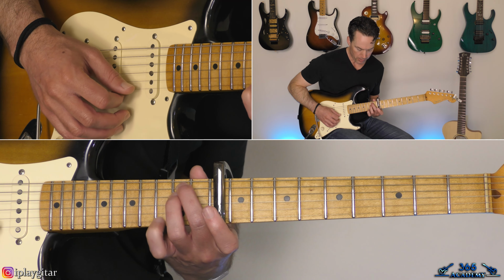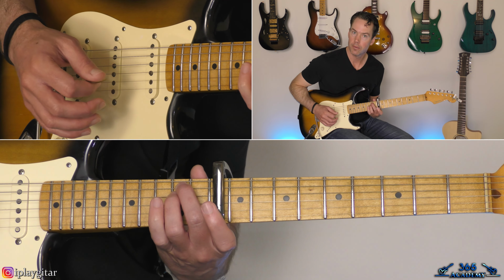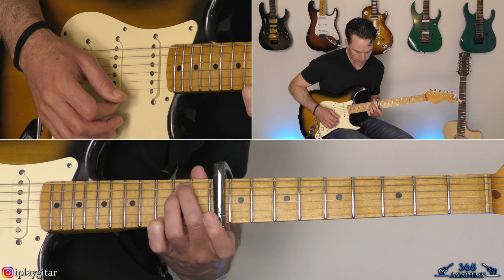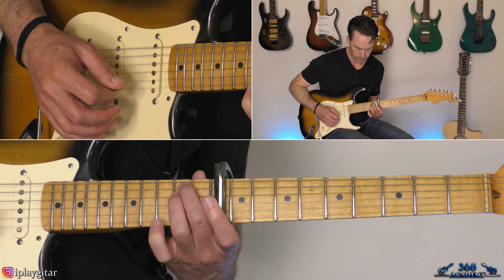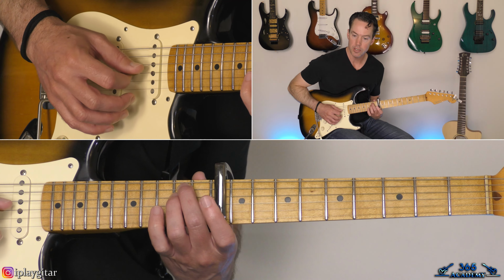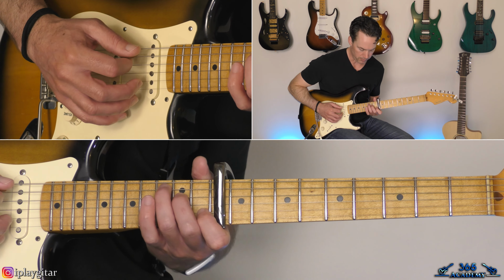And then from there we're gonna go, so what I'm doing is I'm pulling off at the 3rd fret up in front of the capo on the high E string. And then you're gonna pick the B, G, B. So we have this.